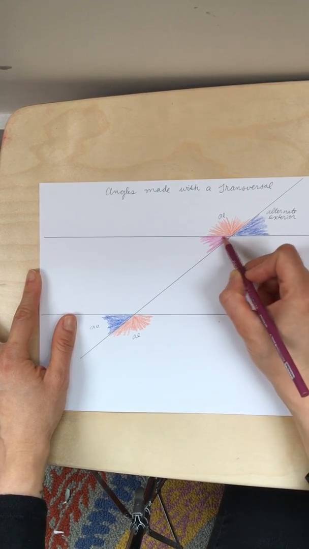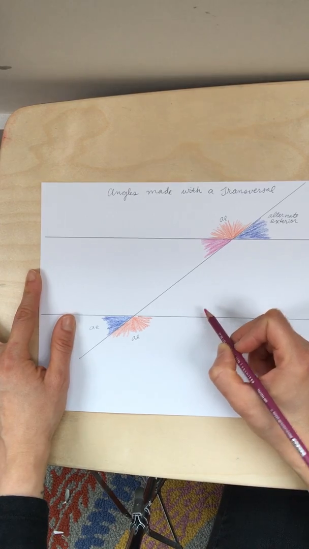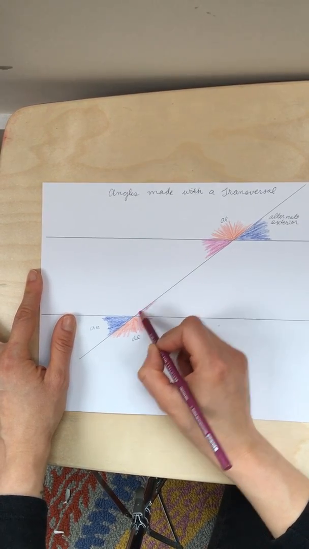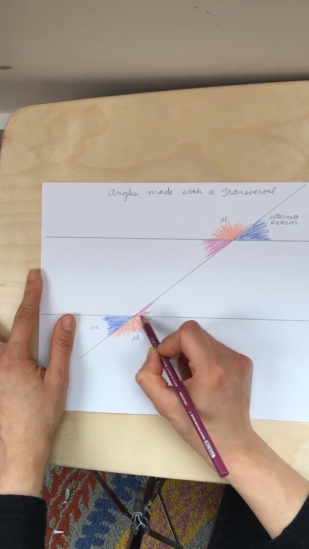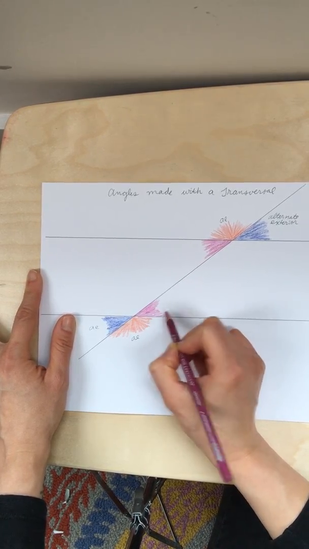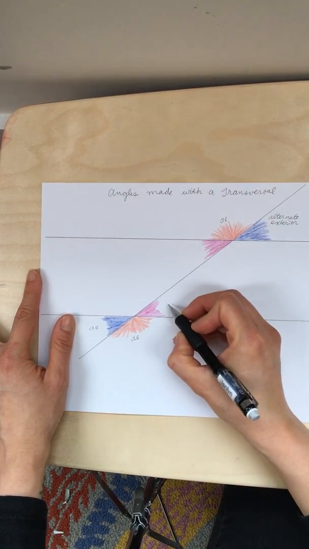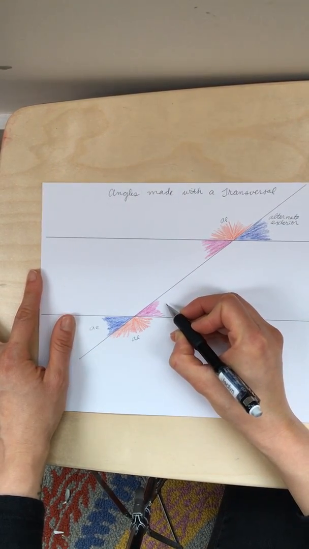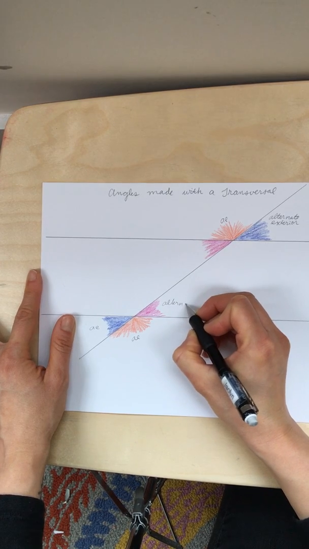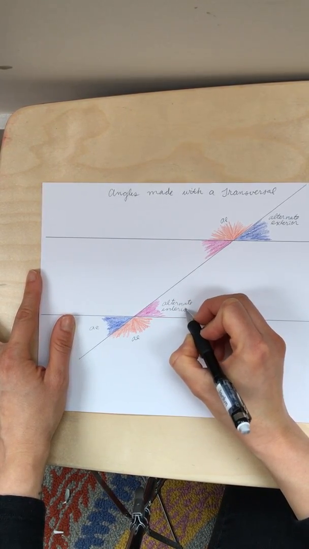And I'm noticing that it has a partner on the other side of the transversal right here. I'm going to color it the same color because they are pairs. They are alternate interior pairs. All right, alternate interior down here.